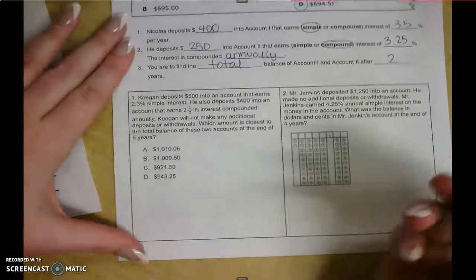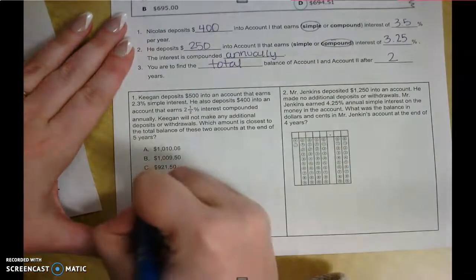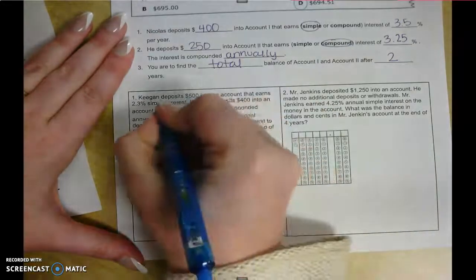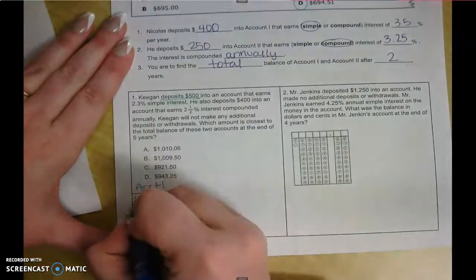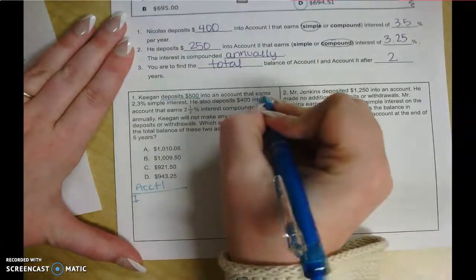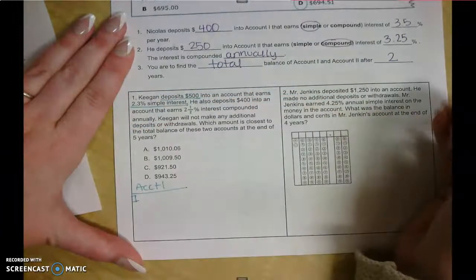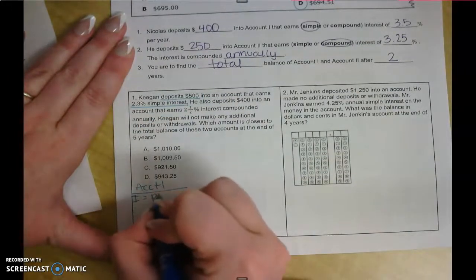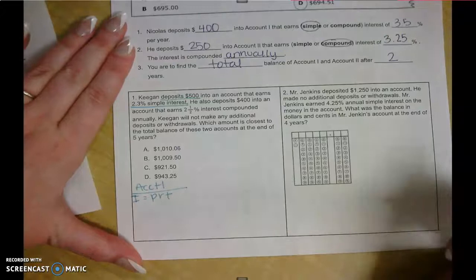So again, we have account 1 that he deposits $500 into, that earns 2.3 interest, simple interest. So we know we are using that formula.